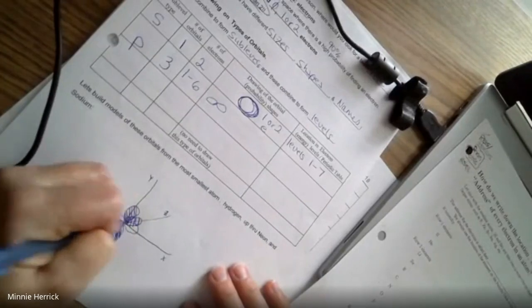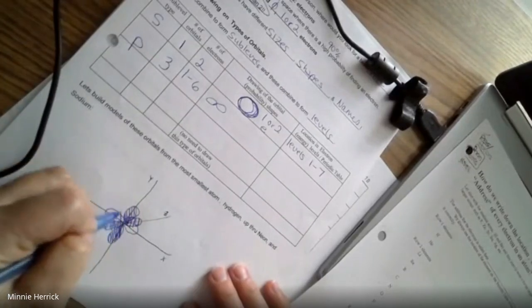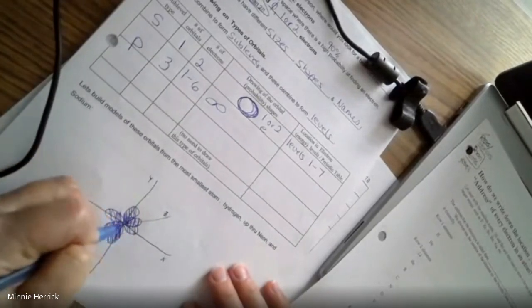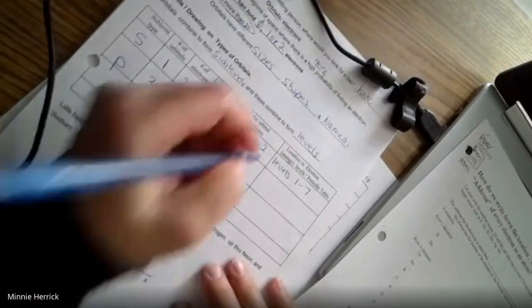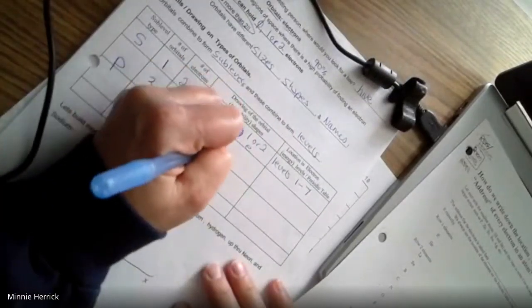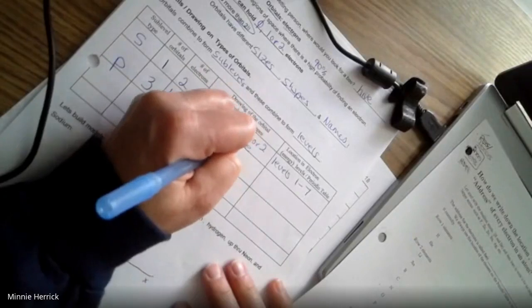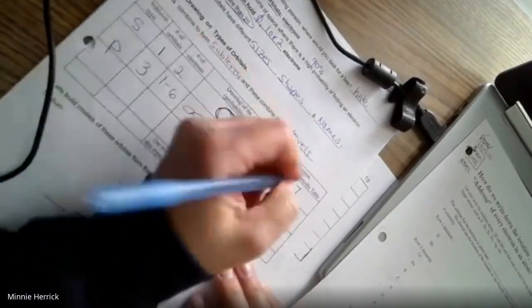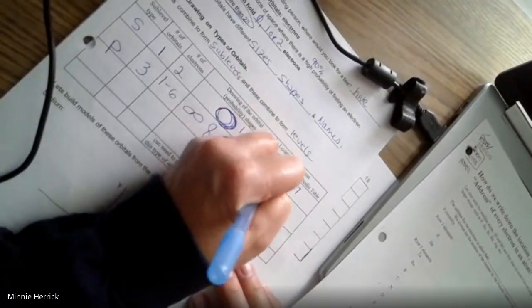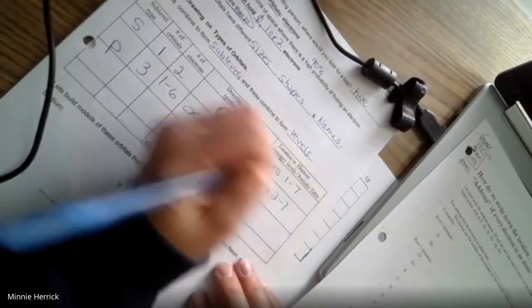So you can have one going left to right, one going up and down, and one going diagonally back and forth. You can only have these in levels 2 through 7.